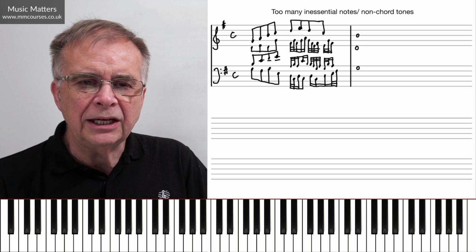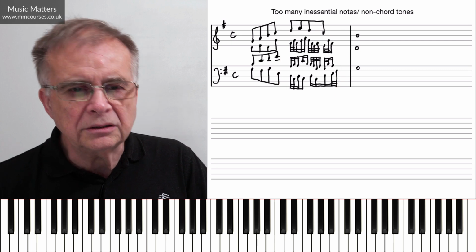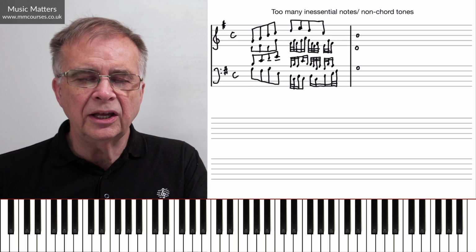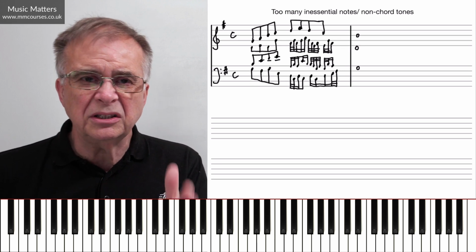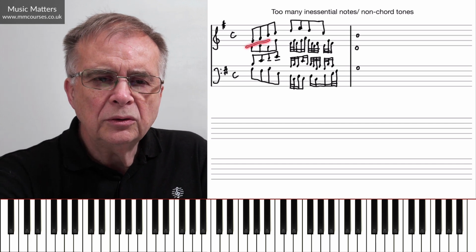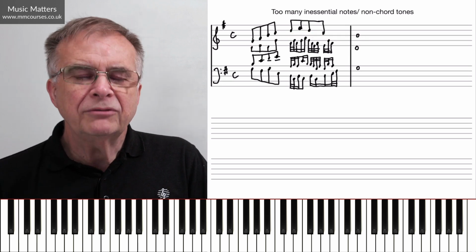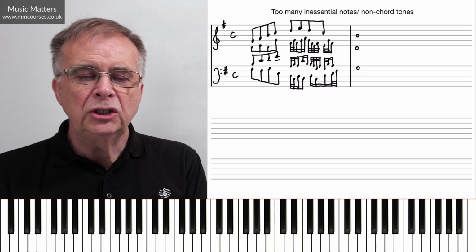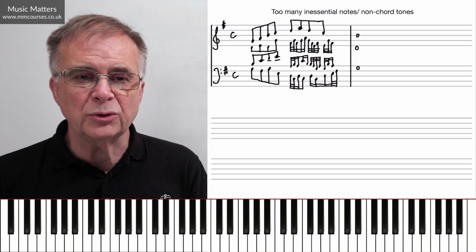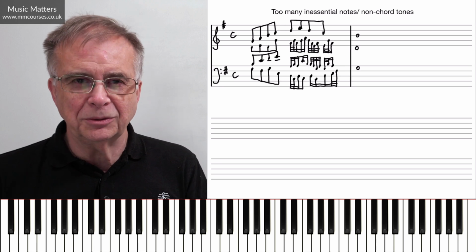Now, just looking at the score, the minute you look at all this, you think, oh my goodness, what is going on here? I've got all these semiquavers, 16th notes, I've got demi-semiquavers, 32nd notes, and it's all looking a bit crazy because I've got this tune going along at the top, and then what are all these notes here? Well, what I've purposely done here is to use what I would consider too many of these non-chord tones or inessential notes, but they're all perfectly legal, all perfectly acceptable.